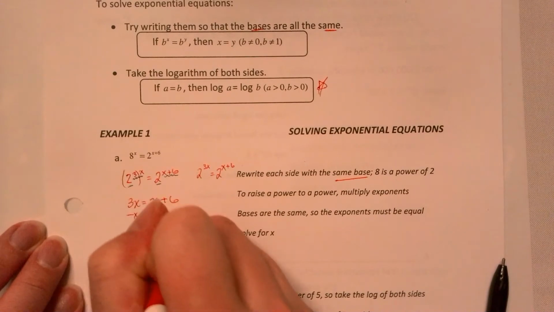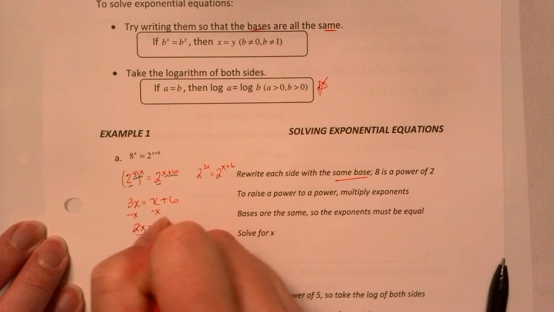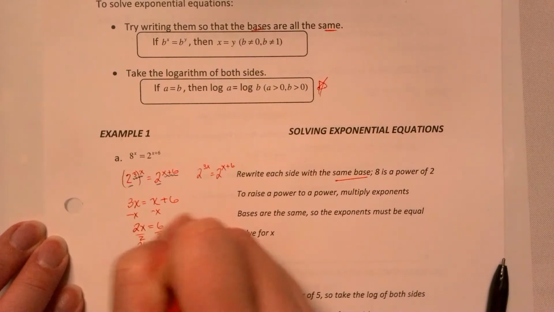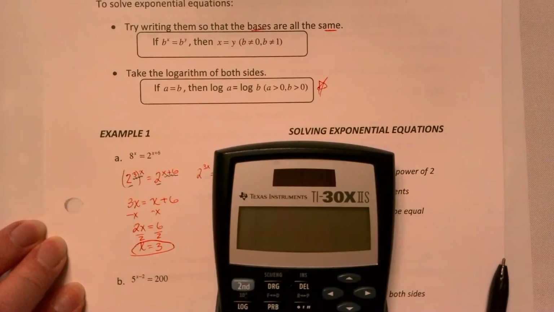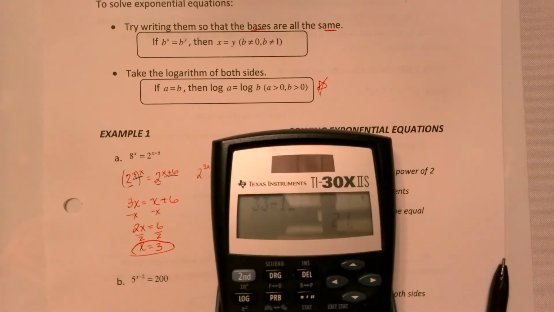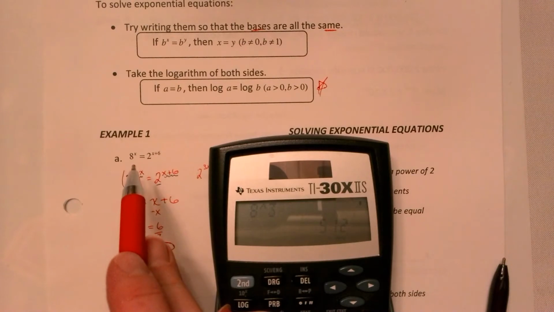I get 2x equals 6, and divide out by 2, and x equals 3. So we have found the answer. If I want to check that answer, I'm going to take my calculator, and I hope you can see this a little bit, and I'm just going to plug it in. I'm going to plug in 8 to the power of 3, and I get out 512. I'm going back to the very original.